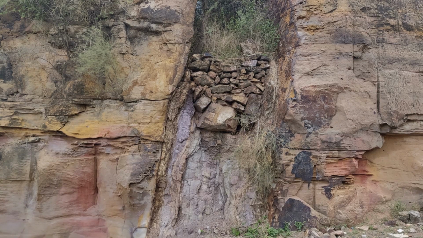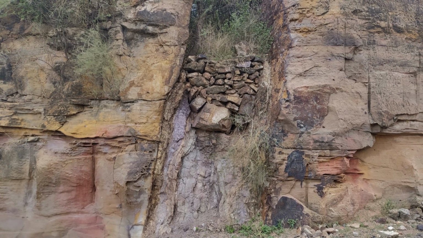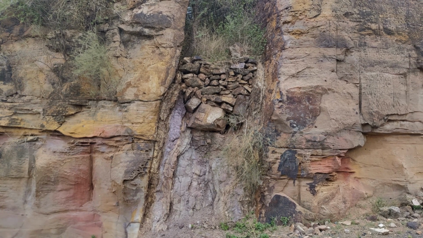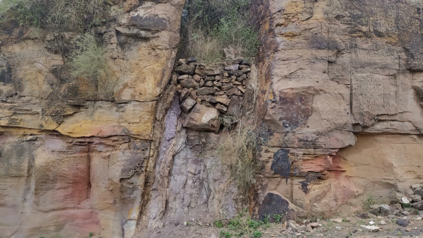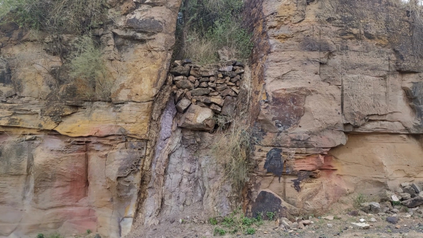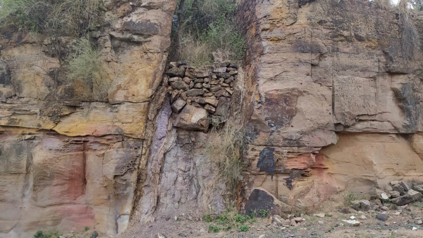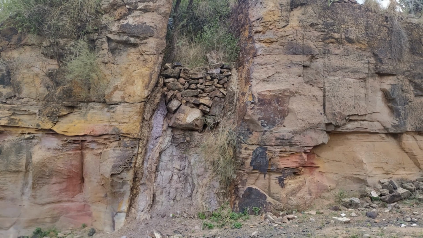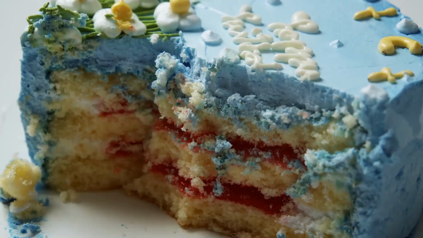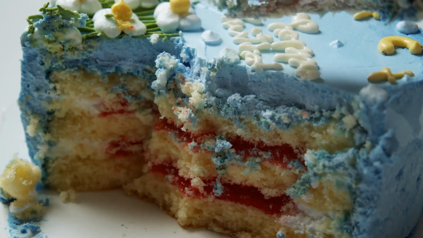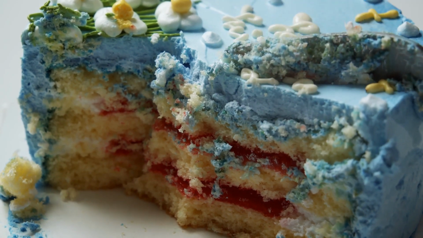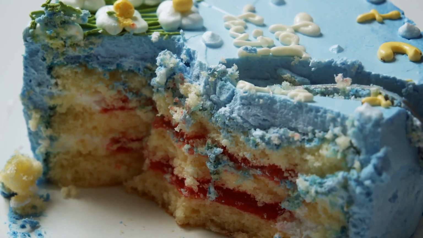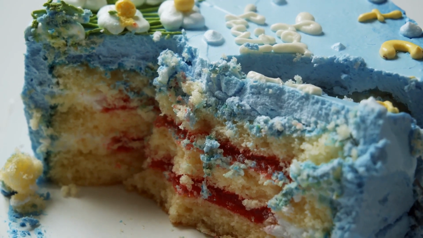Cross-cutting relationships is a principle which is quite straightforward. If a geological feature, like a fault or an igneous intrusion, cuts across other layers, it must be younger than the layers it intersects. Think of it like slicing through a layered cake. The knife that cuts through the cake is like a geological event that has disrupted the existing layers. The cake layers were there first, and the knife, or geological event, came after.